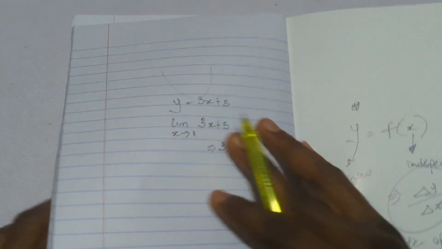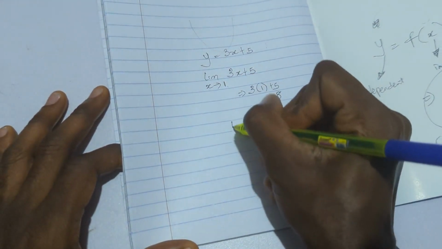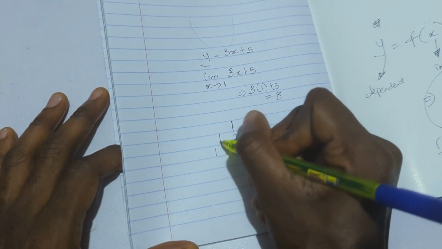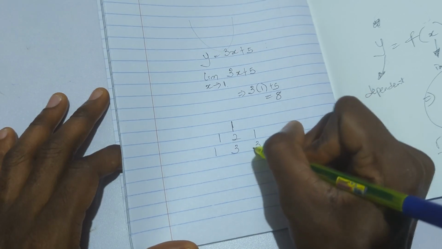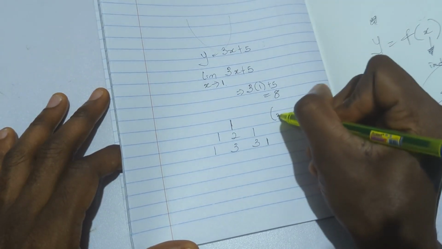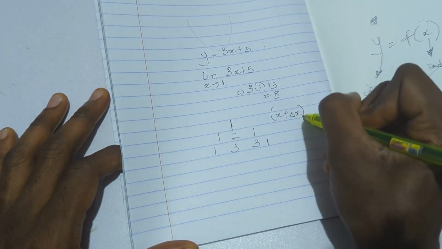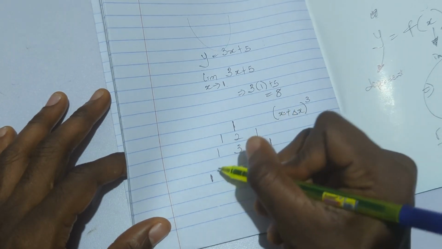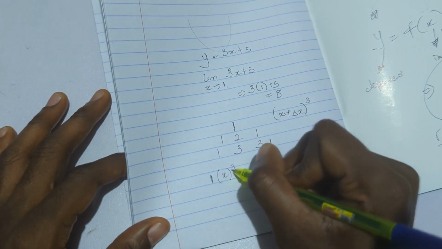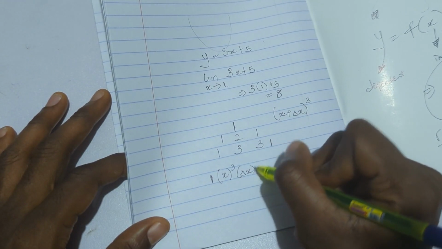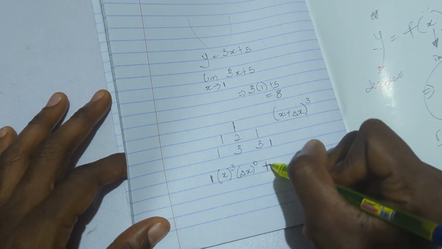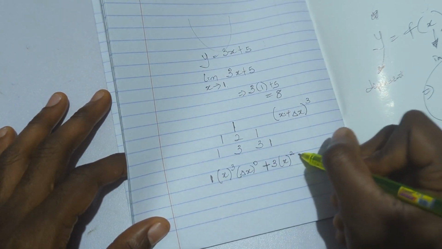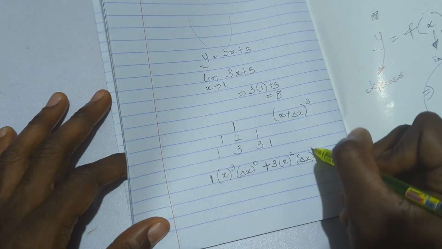So in Pascal's triangle, we have something like this. We have 1, we have 1, 2, 1. And we have 1, 3, 3, 1. So remember, we are expanding x plus delta x all cubed. So in the first case, we have our coefficient of 1, and then our x is raised to the power of 3, and our delta x is raised to the power of 0. Then we take the next guy, which is 3. So we take 3, and we take our x now raised to the power of 2, and our delta x is raised to the power of 1.